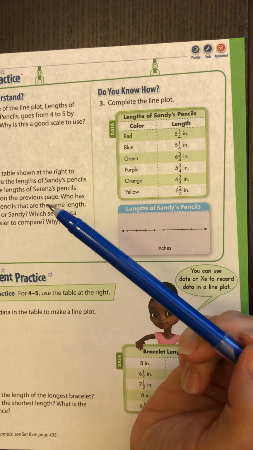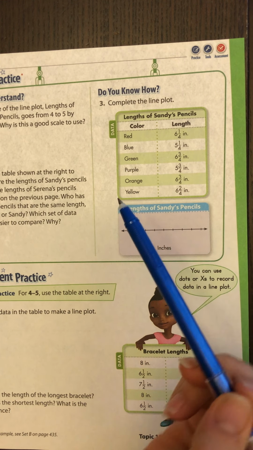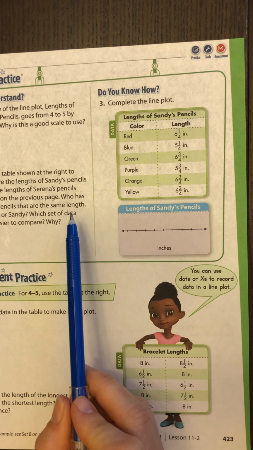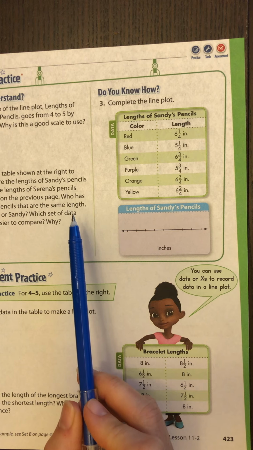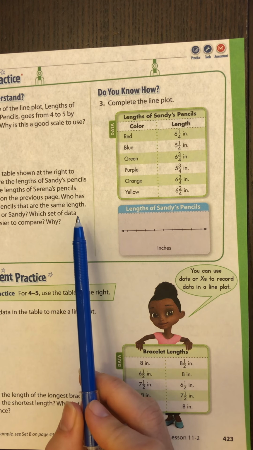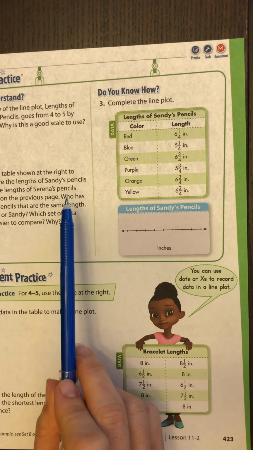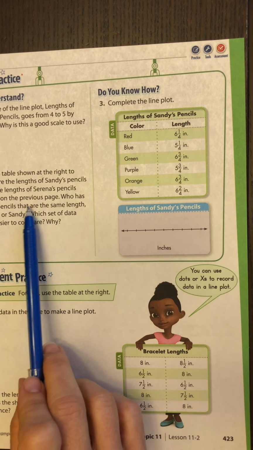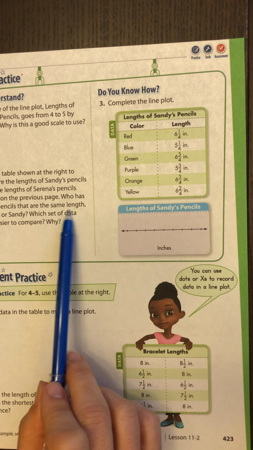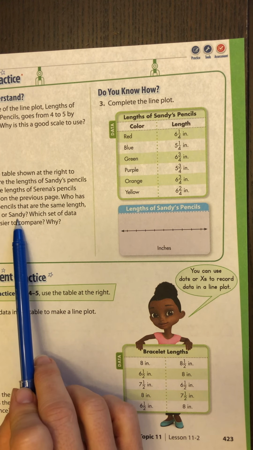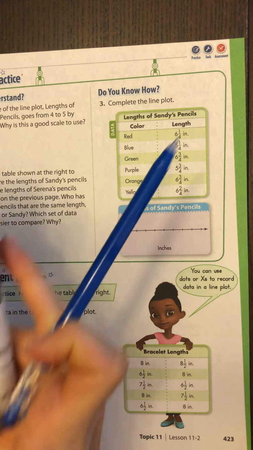We will look at the table shown at the right here to compare lengths of Sandy's pencils with the lengths of Serena's pencils. So we will have to take a peek at 422 to see the lengths of Serena's pencils because they're shown on the previous page.